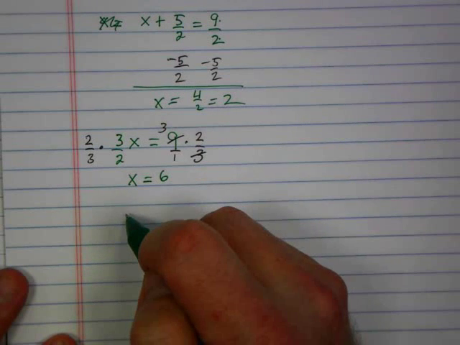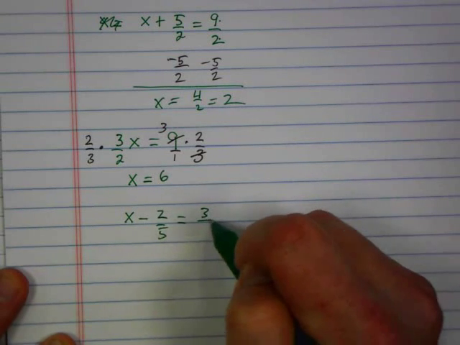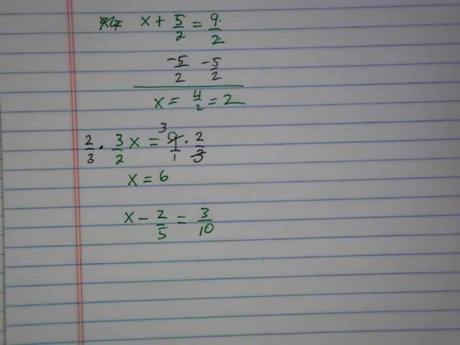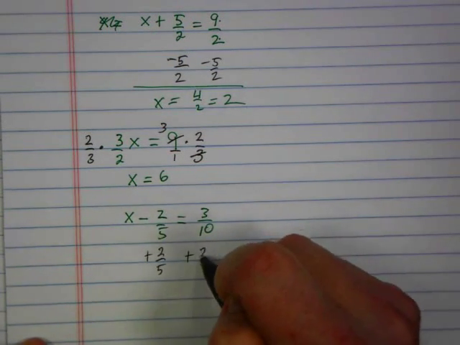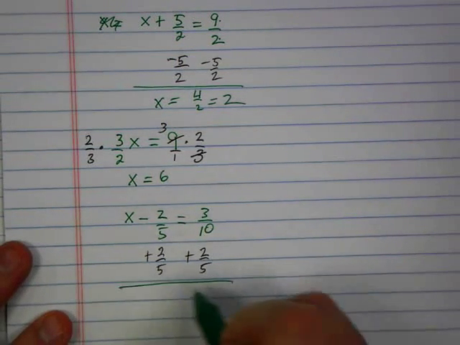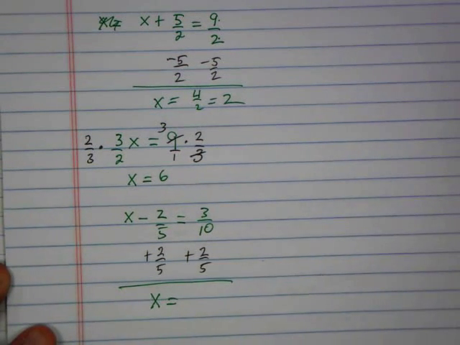Or you might end up with something like x minus 2/5 equals 3/10. Again, sometimes you have fractions, there's nothing you can do about it. How do you get the x all by itself? You have to add 2/5. So x is, how much is 3/10 plus 2/5? 7/10. Why 7/10? You've got to have a common denominator. If you are adding fractions, you always have to have a common denominator. What's my common denominator? 10.